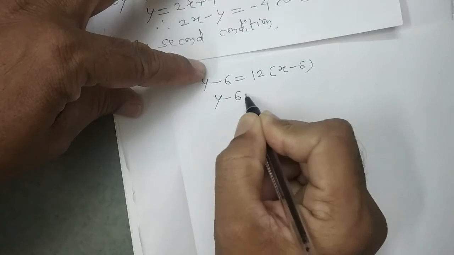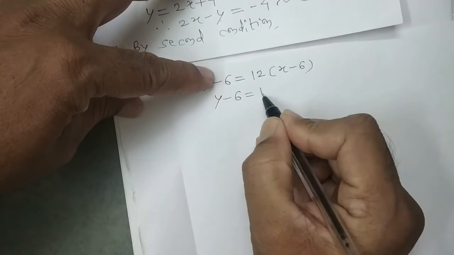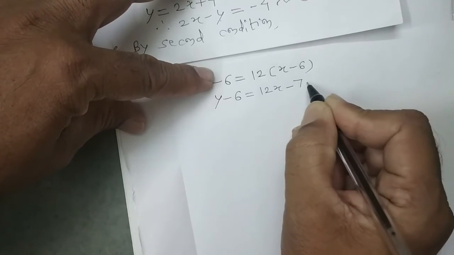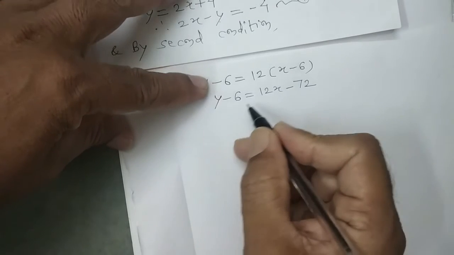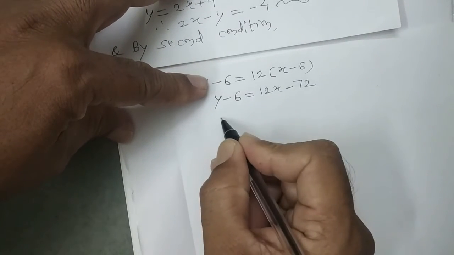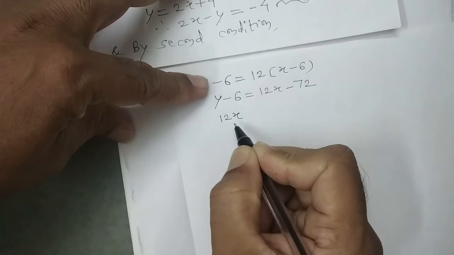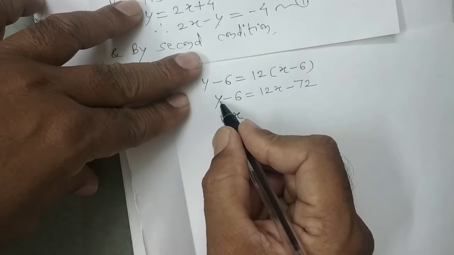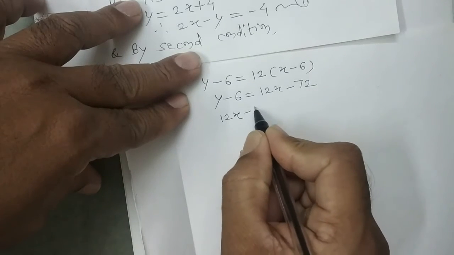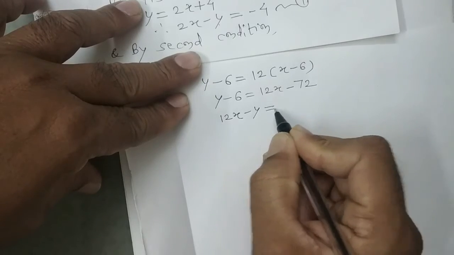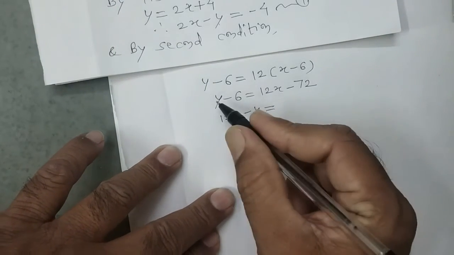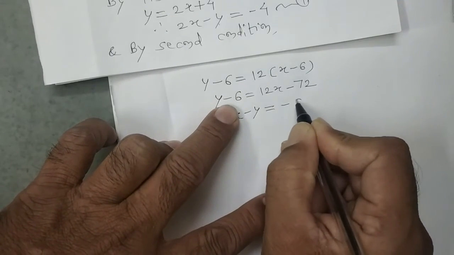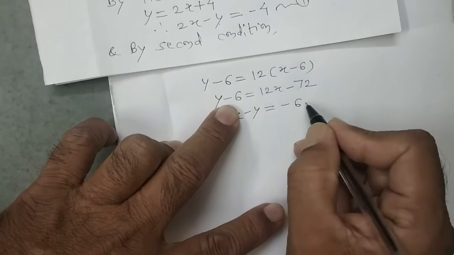y minus 6 is equal to 12x minus 12 into 6, 72. Now we can write this as, 12x written to the right hand side, minus y: 12x minus y is equal to minus 6 plus 72.